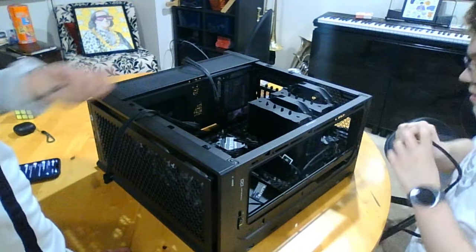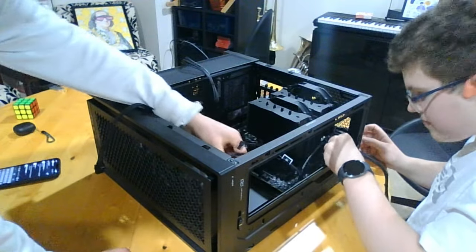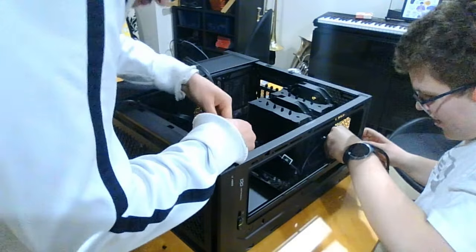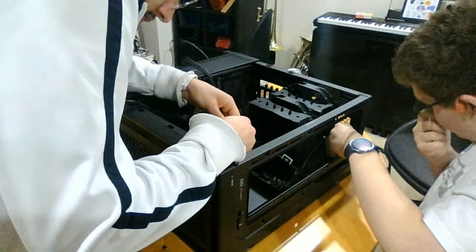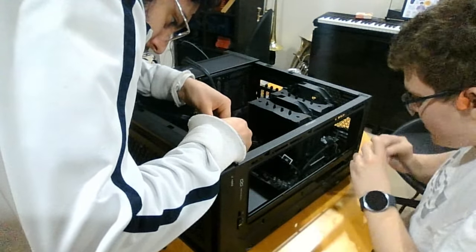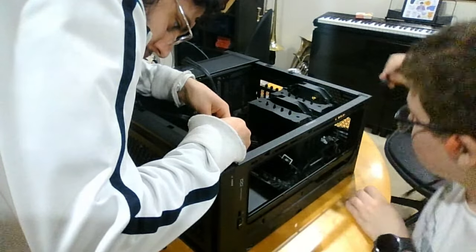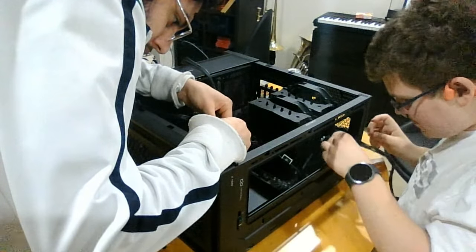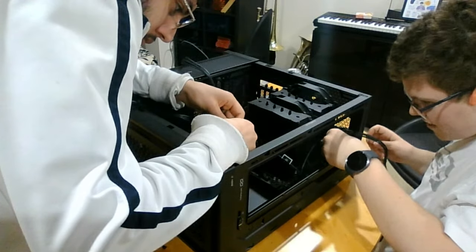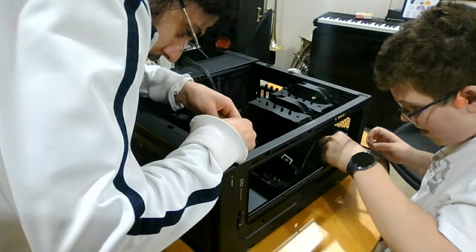Wait a minute. What if? How many nimrods does it take to put together a computer? I'm just gonna bend that. Oh, damn it. All right. Hold on. Probably just SW.